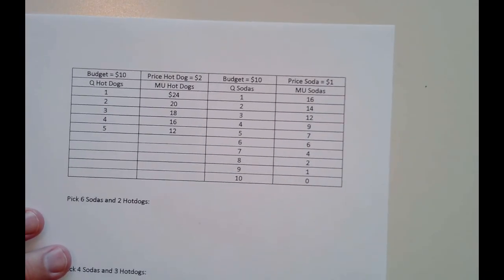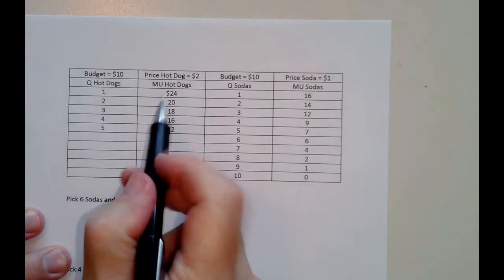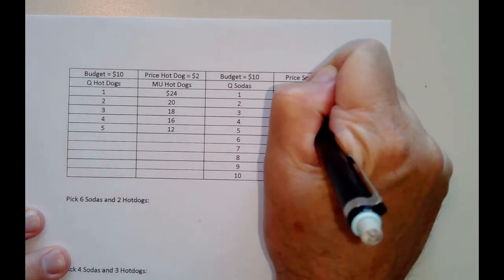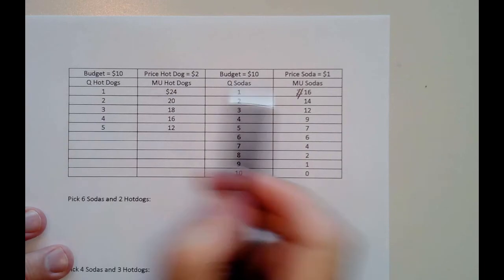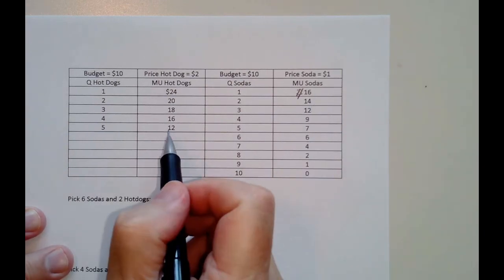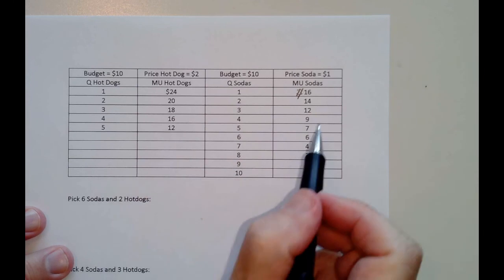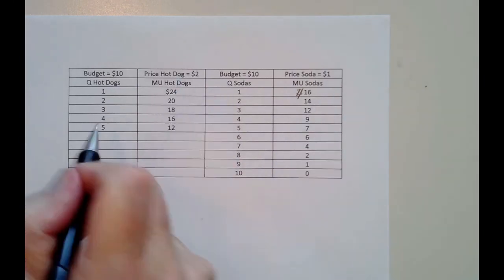So test question, I can have something like this. And here I'm measuring marginal utility in dollars. And so what we have here is a budget of $10 that we're going to spend on two goods. Price of hot dogs is $2 per hot dog. Price of sodas is $1 per soda. And so at most of my $10 I can buy 5 hot dogs, which is why I stopped there.